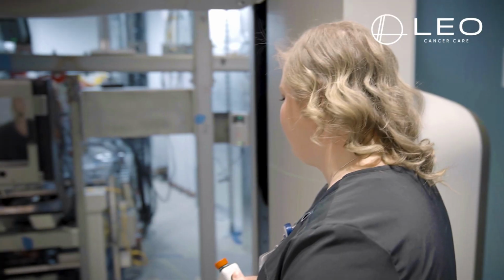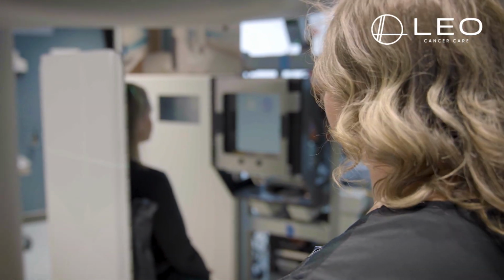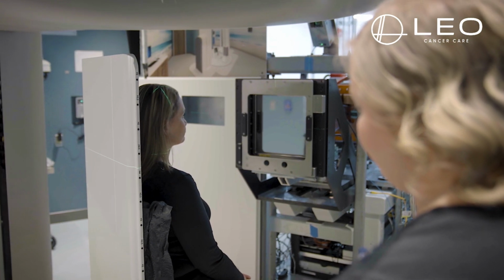But what's next for Leo Cancer Care? This is the first step in the journey to be a more human way to deliver radiation therapy. Proton therapy is coming this year. This is not a 5-year horizon. Leo Cancer Care will be treating patients with protons in 2025, but that's not where we're stopping.